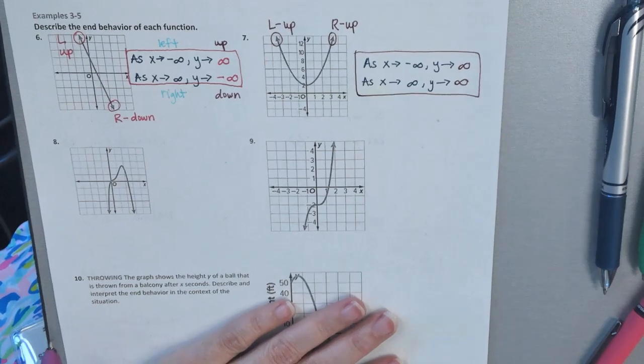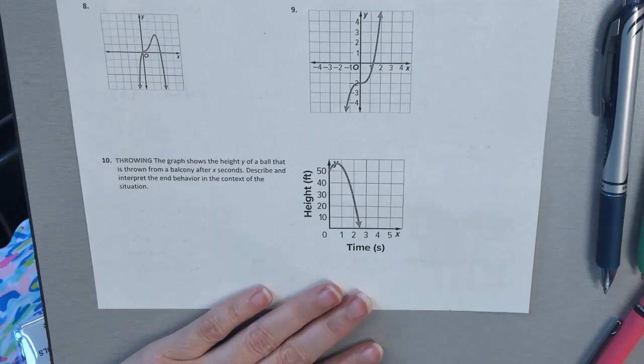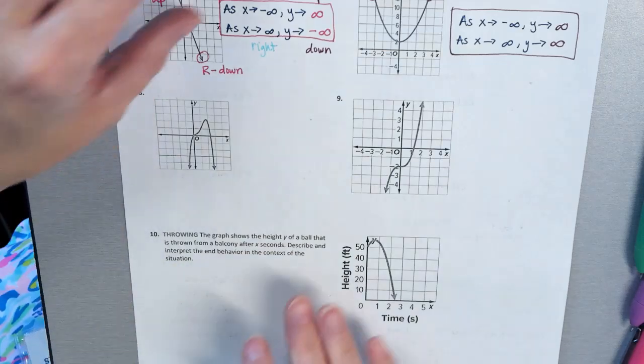All right, you guys think you got the last two? Do those if you haven't already. If you have, you can check in with an elbow partner. Make sure you have the same thing.